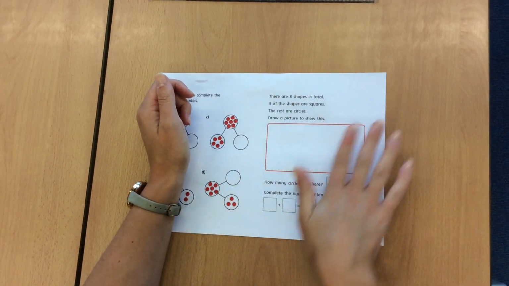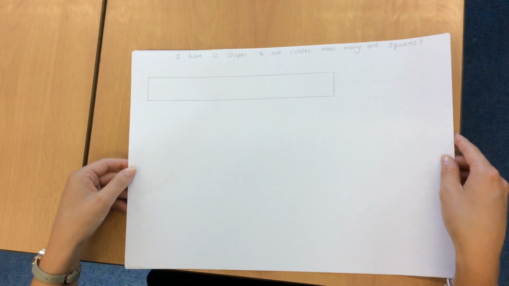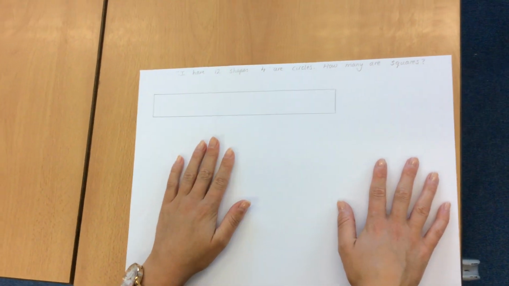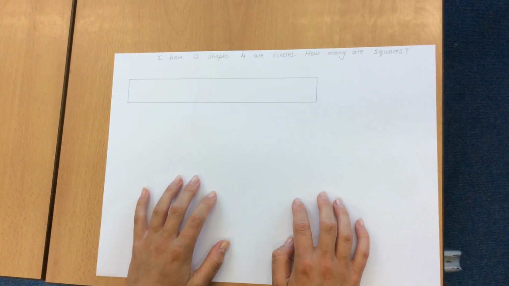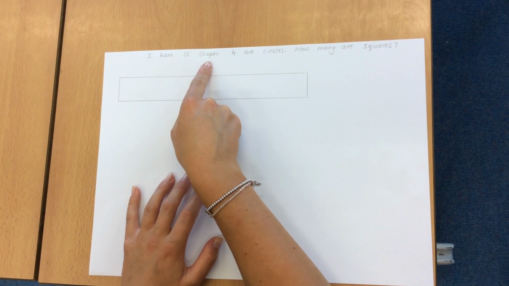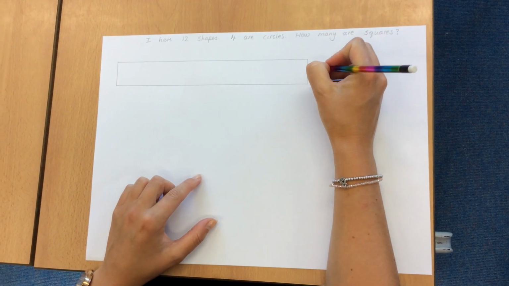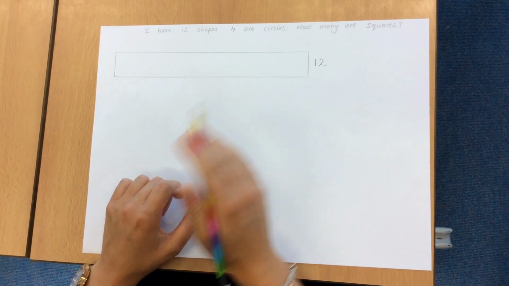I'm not going to do this one for you because this is the one you've been asked to do at home, but I've made my own one and I've drawn a bar model. A bar model is very similar to a part whole model, it's just laid out slightly differently. This time it says I have 12 shapes, so that's my whole. So I need to write that on my bar here. There are 12 shapes, that is my whole.